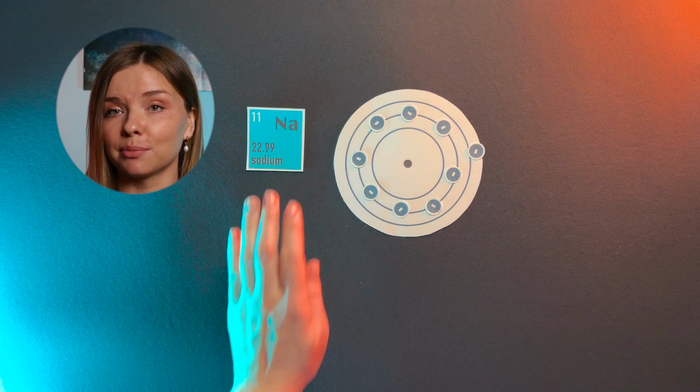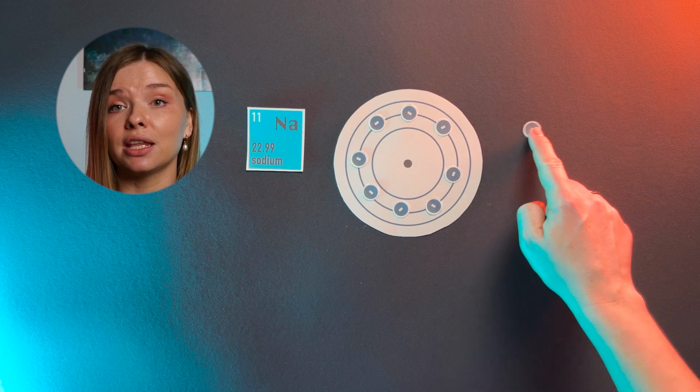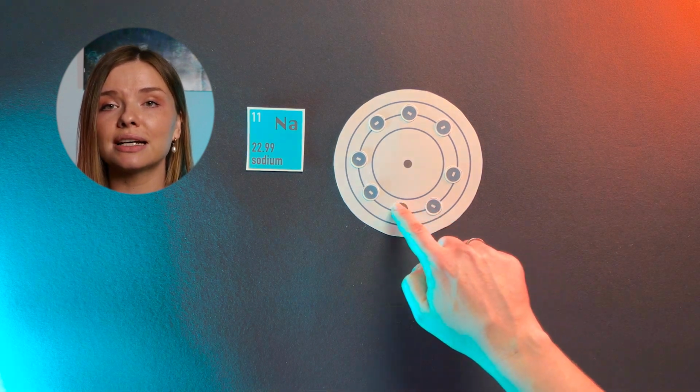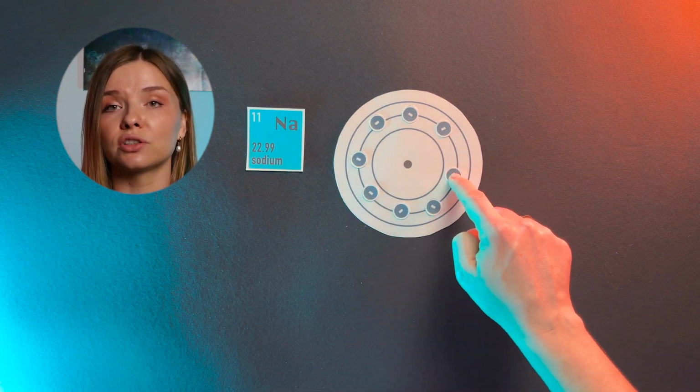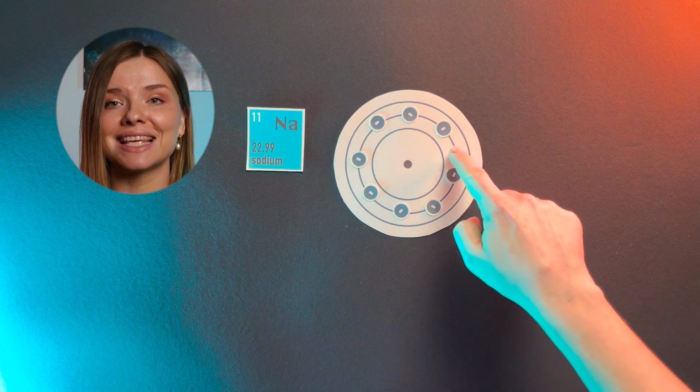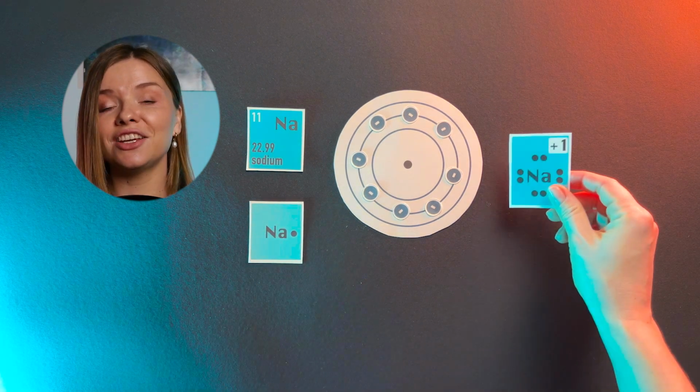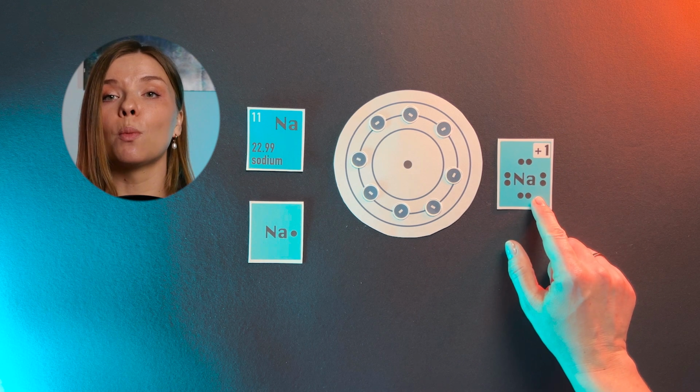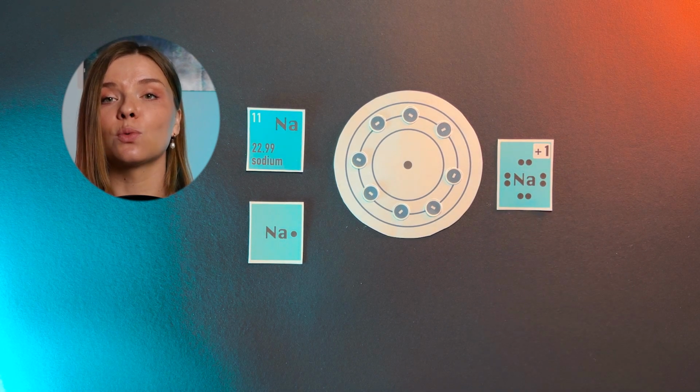Some atoms, on the other hand, give away their valence electrons to also achieve a state with 8 outer electrons. For example, the sodium atom. It always has 1 valence electron, which it easily gives away in chemical reactions. Now it also has 8 electrons in its outer energy level. But now it is the second, not the third, energy level. Here is what the Lewis diagram looks like for the sodium atom. And here is how it looks for the sodium ion, which has lost its valence electron.